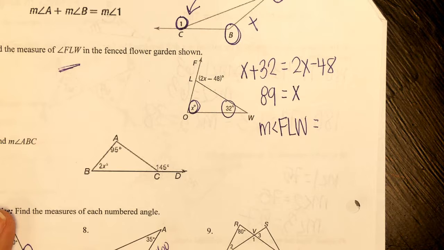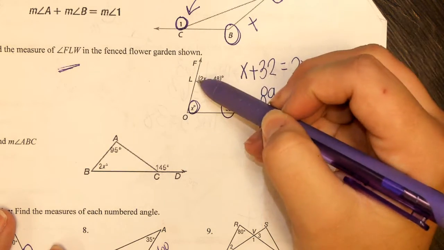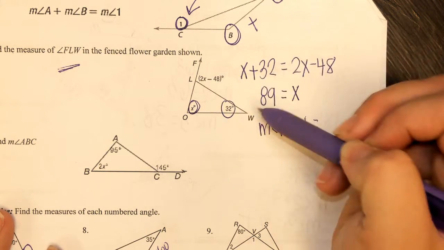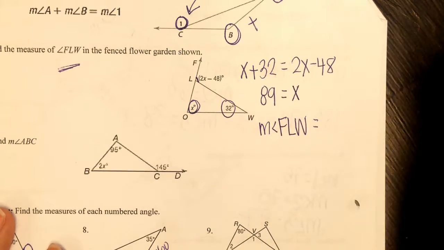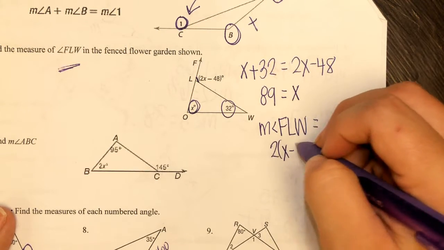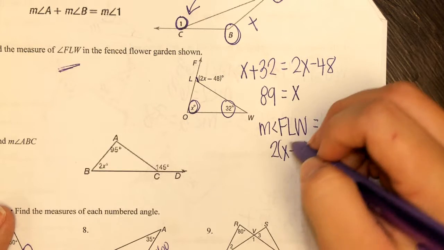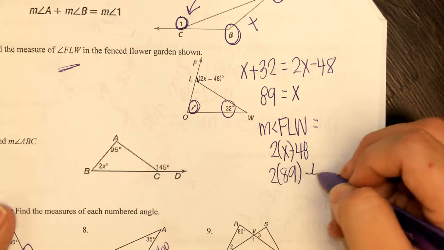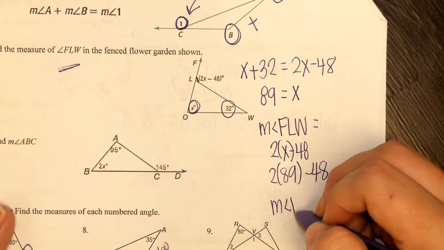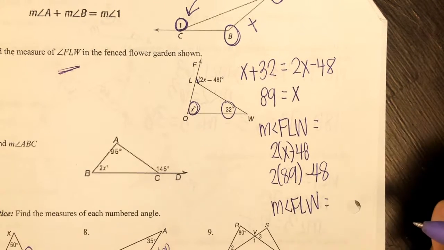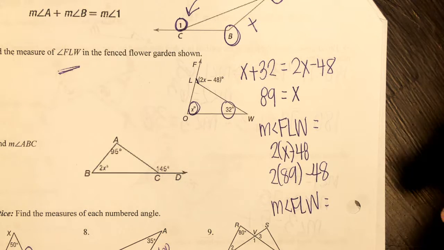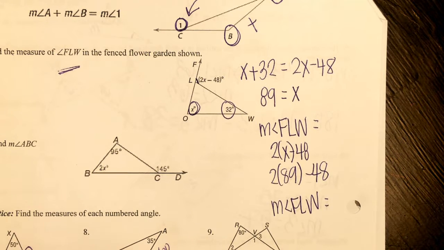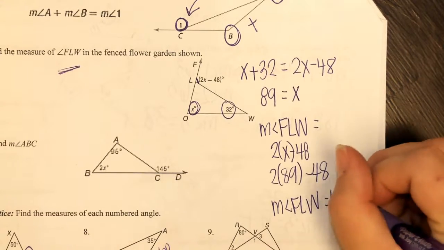What's FLW? What angle is that? Good. It's the angle in the middle. Follow it. FLW. So it's talking about this angle. So you need to do 2x minus 48. Well, x was 80. So 2 times 80 minus 48. And someone tell me what they get. Two times 80 minus 48. Do I get 112?